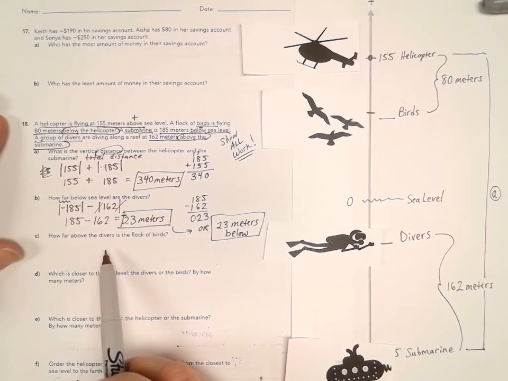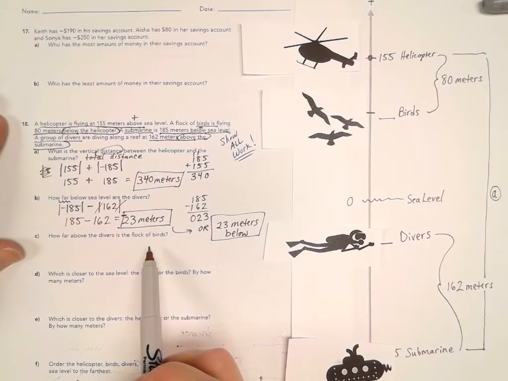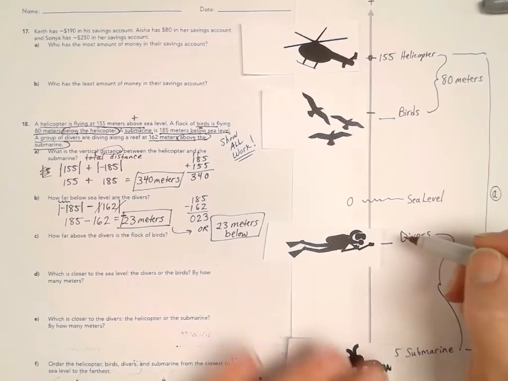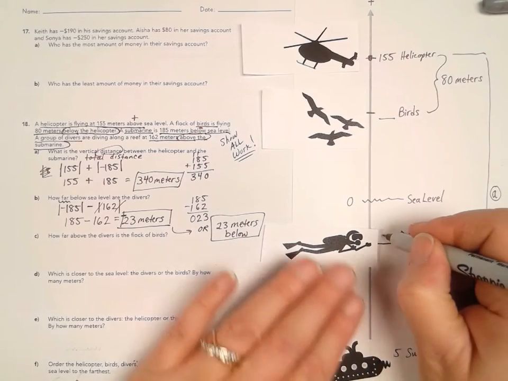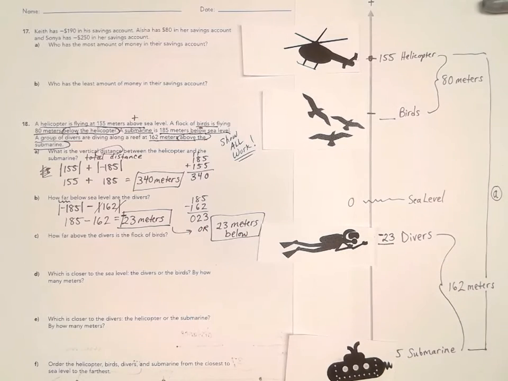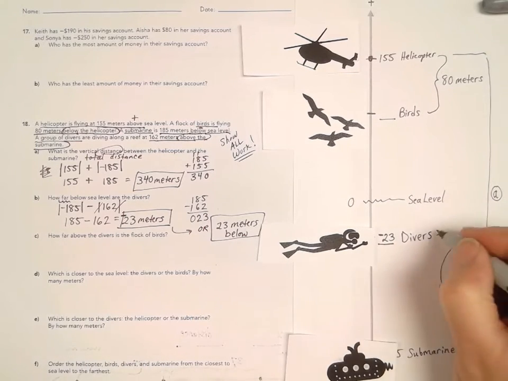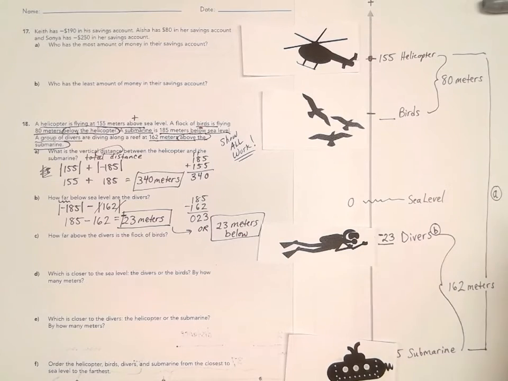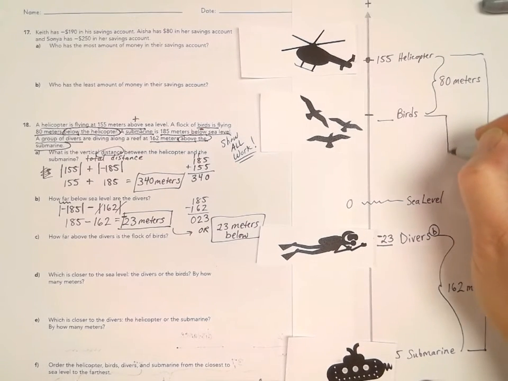Let's talk about part C. How far above the divers is the flock of birds? Oh, and by the way, we forgot to fill in our divers over here, didn't we? We got a negative 23 for their location on the number line. All right, so part C. And actually, this was part B over here, if we want to label it part B. How far above the divers is the flock of birds? Well, now I'm going from birds to divers, and this is part C.